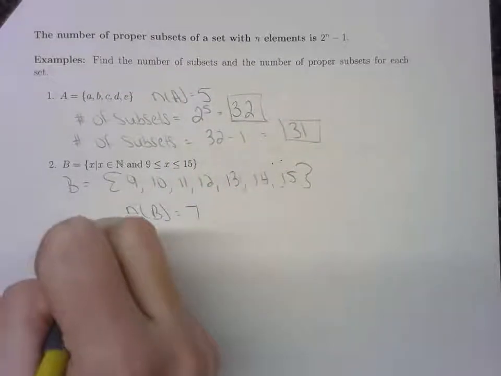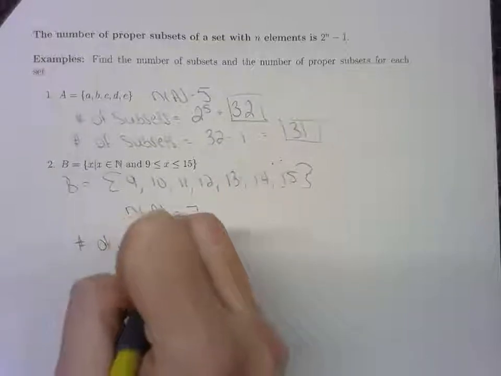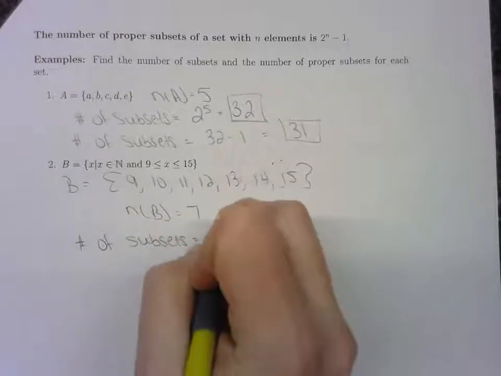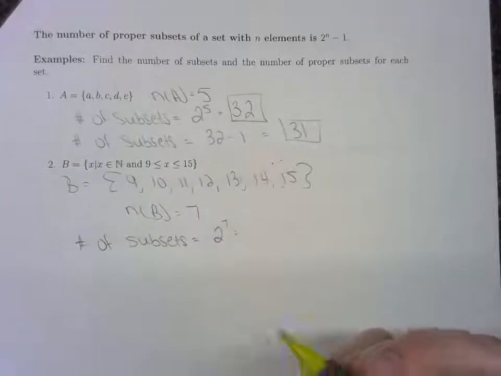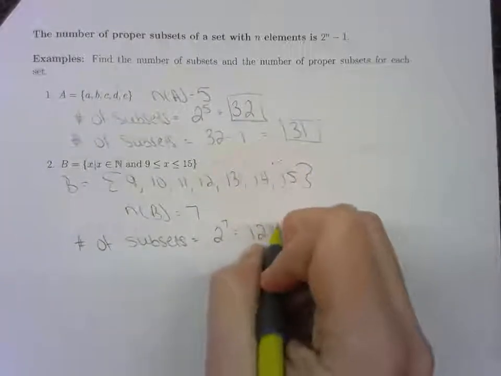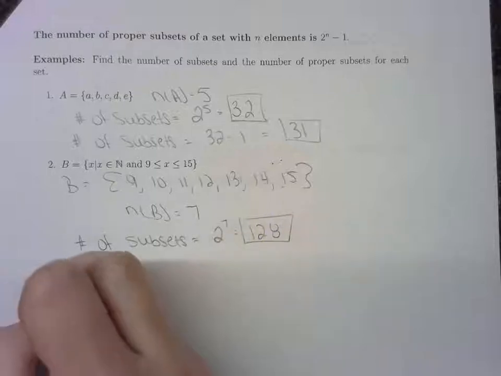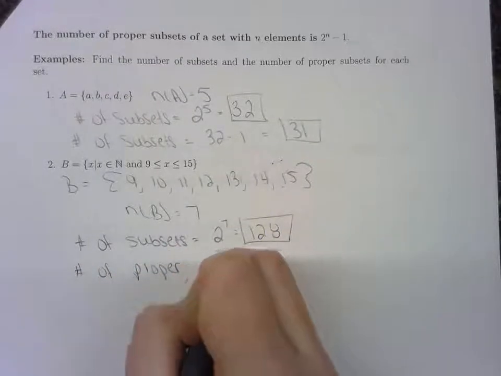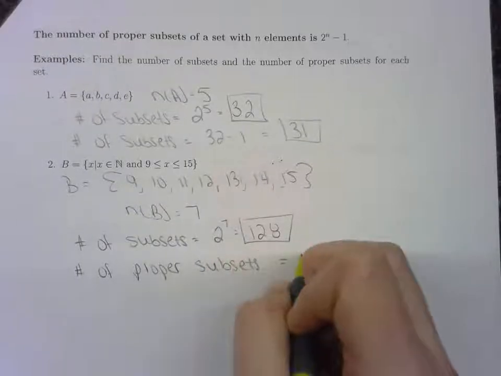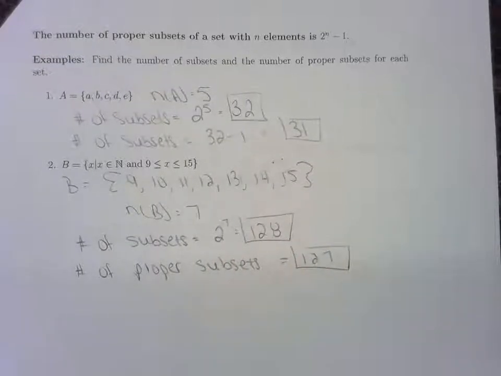Okay, so the number of subsets is 2 to the 7th. So I'm going to just take 32 times 2 is 64, times 2 is 128. And then proper subsets would just be 1 less, so 127. Okay, and that ends section 2.2.